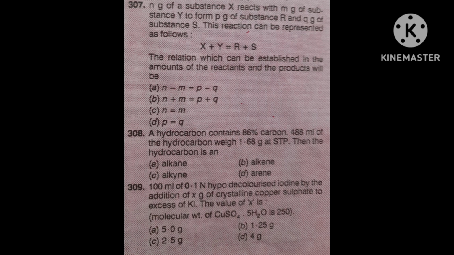According to the question, 488 ml of the hydrocarbon weighs 1.68 gram at STP. Then 22,400 ml means 1 mole. So 448 ml hydrocarbon weighs 1.68 gram.